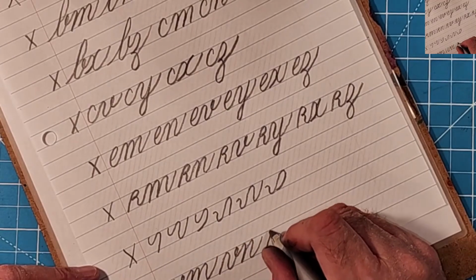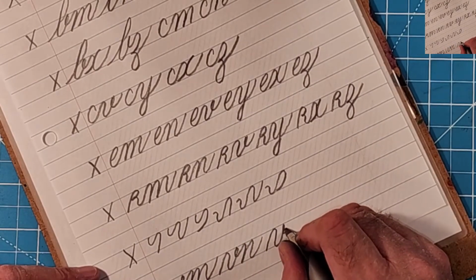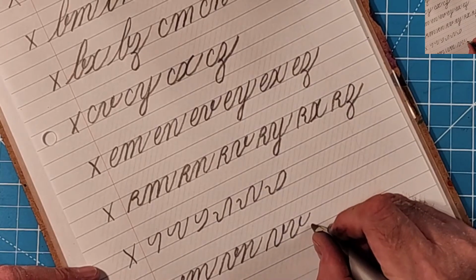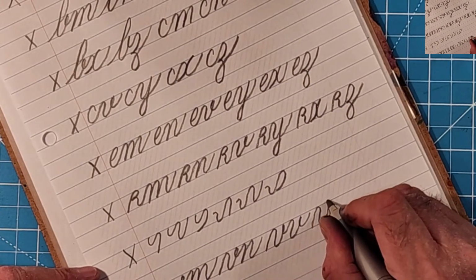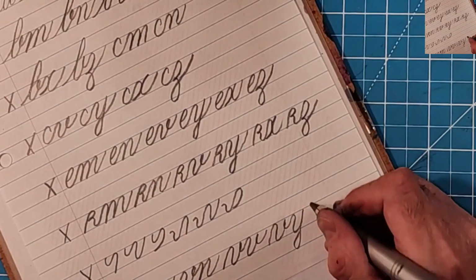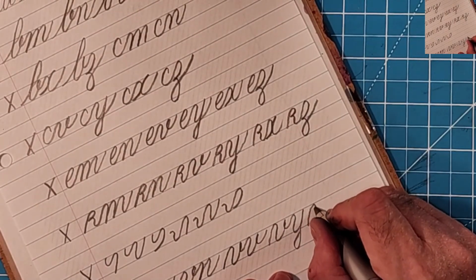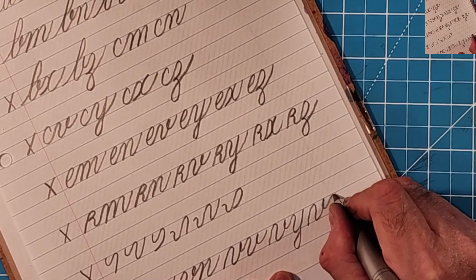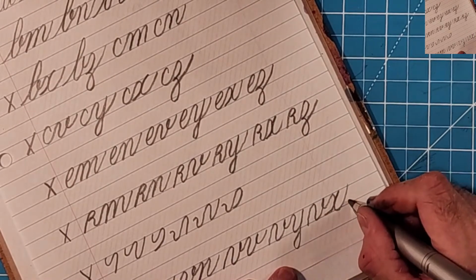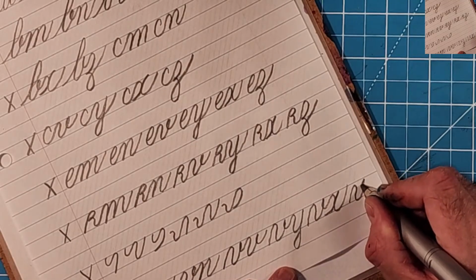Then we're going to do a V into a Y, or a V into a Y, or a V into an X, or a V into a Z.